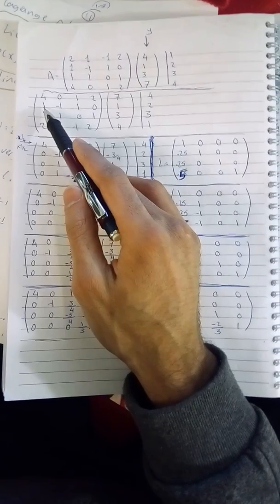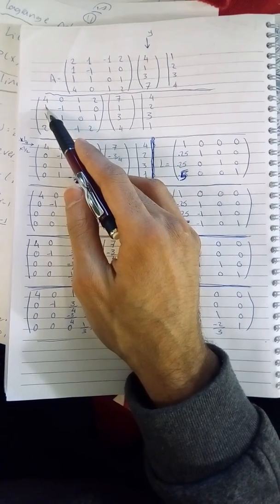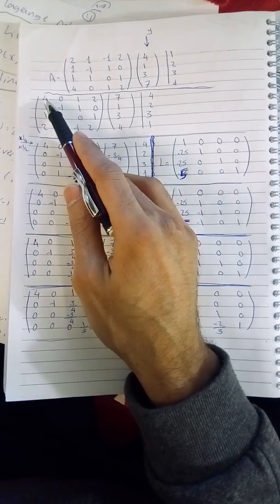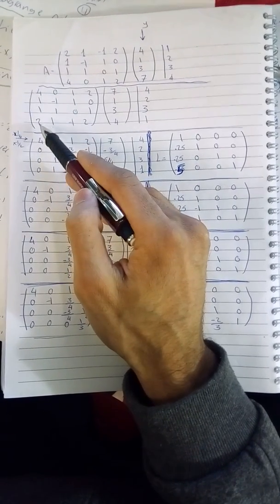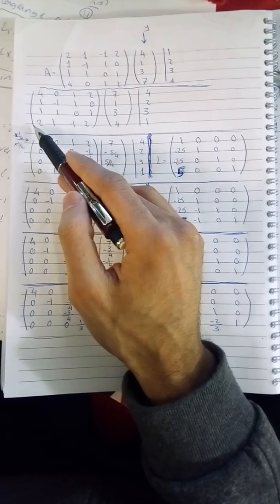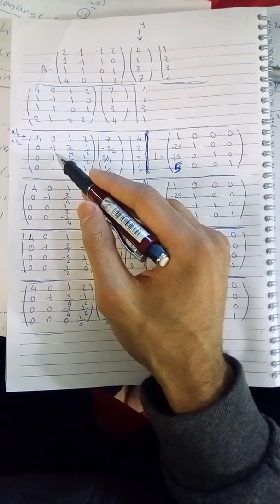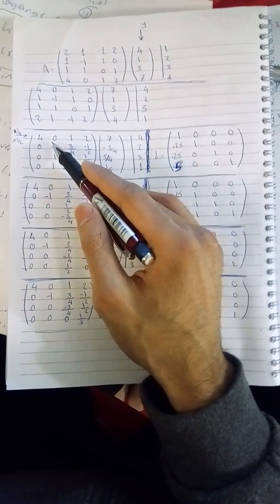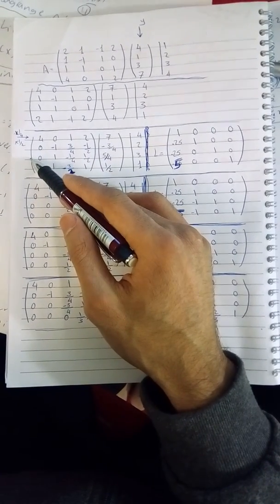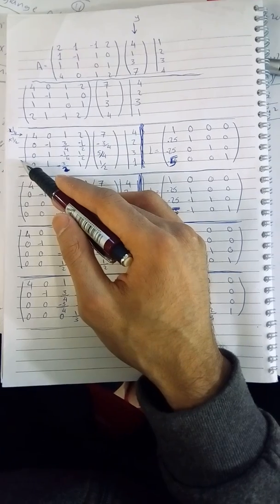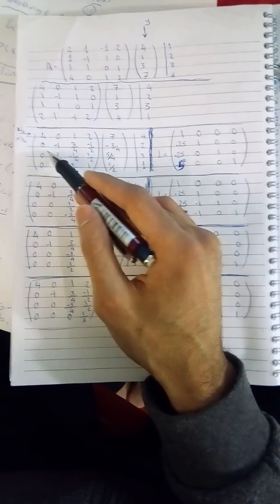So what we do, we multiply the first row by -1/4, and then we add it here, -1/4, and then we add it here, -1/2, and then we add it here, and we don't forget to do the whole process for the whole row. So what will be the result after doing that? We can say about this matrix is L1A, whatever, it doesn't matter.